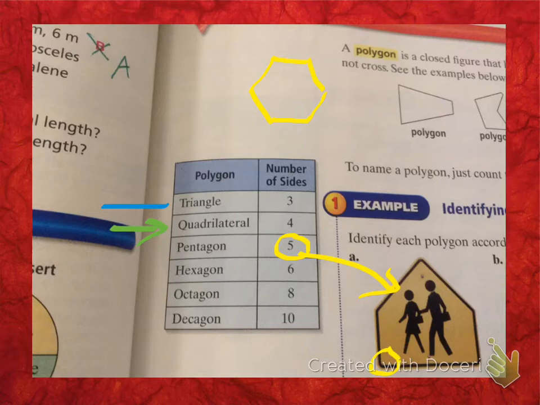these 6. And in all honesty, you already know triangle and quadrilateral. So really, you just need to make sure that you know the bottom 4. Okay? So again, a polygon is a closed figure that's made out of line segments such that each segment intersects 2 others at each of its endpoints, and they're named by how many sides they have.